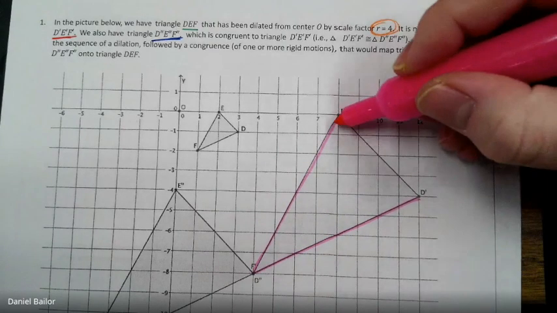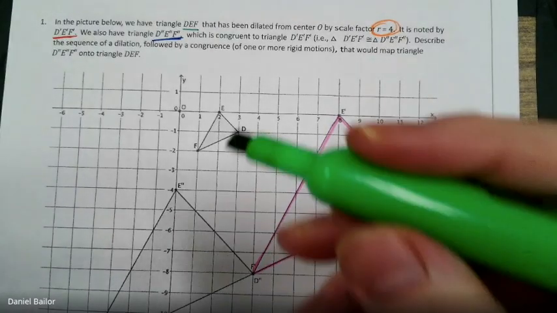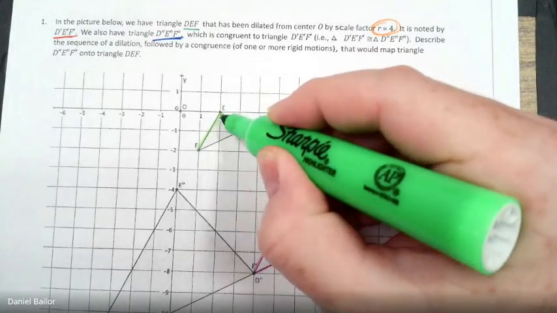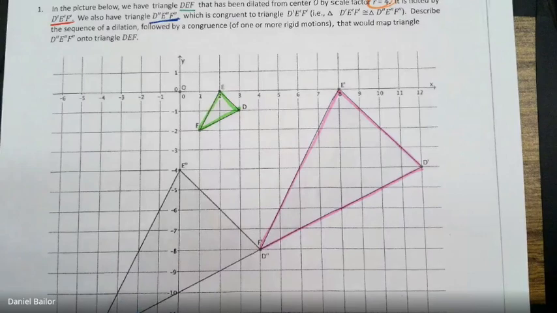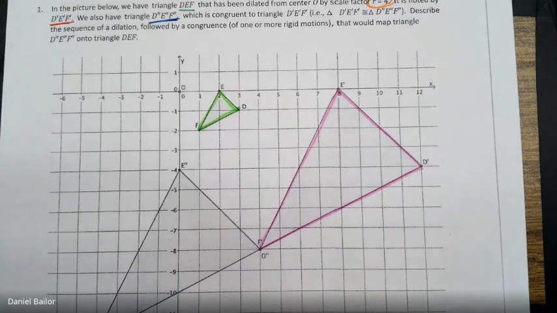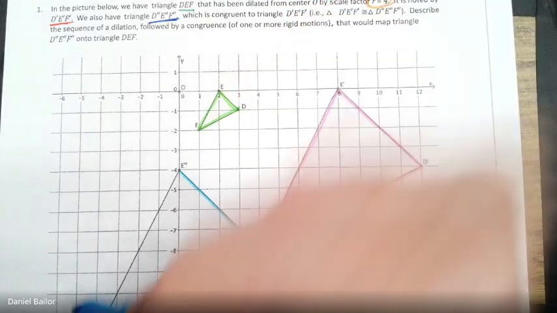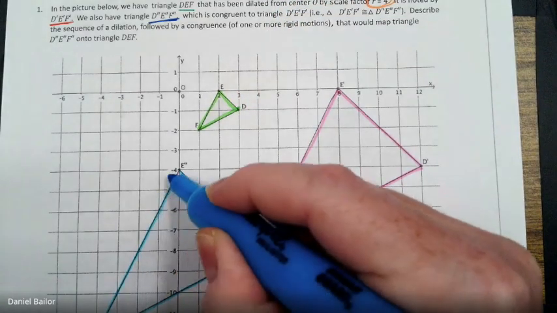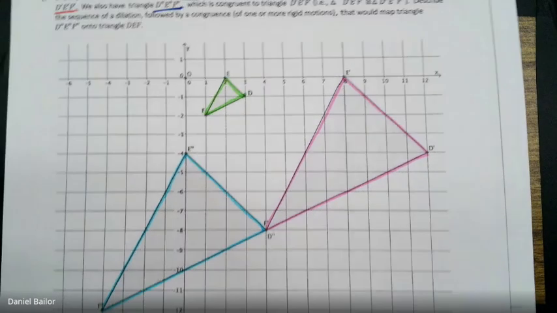There's the prime prime. The original is this tiny one right here. So original, prime triangle, and down here we have the prime prime. So that's the first one on the problem set. What they want you to do, let me just turn this into simple things.